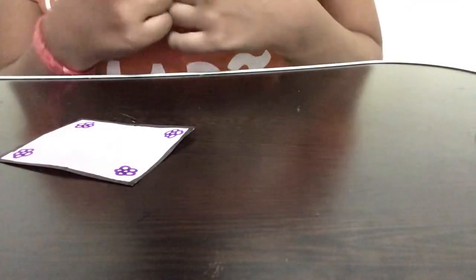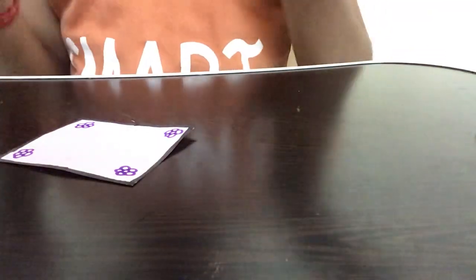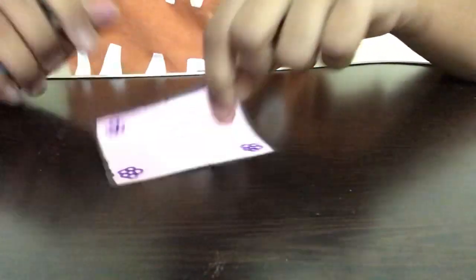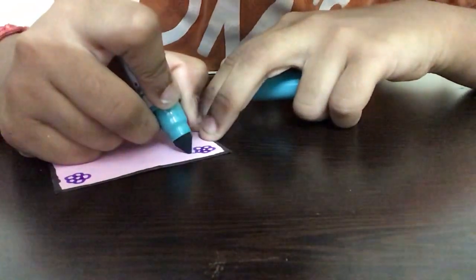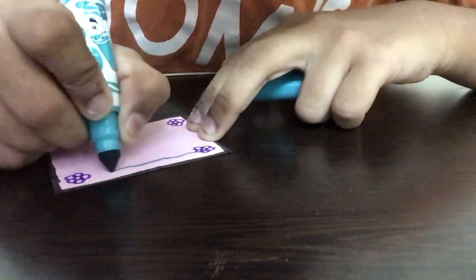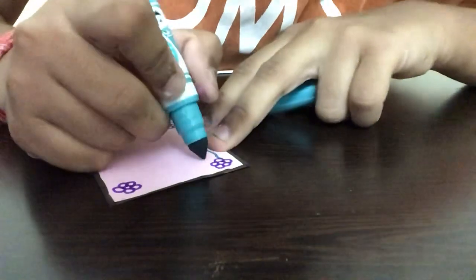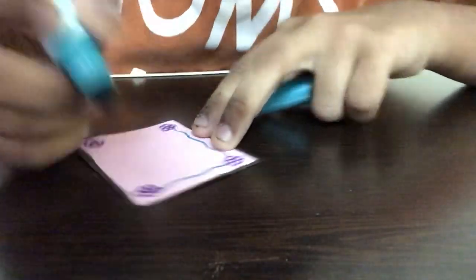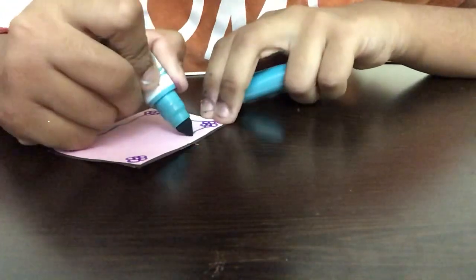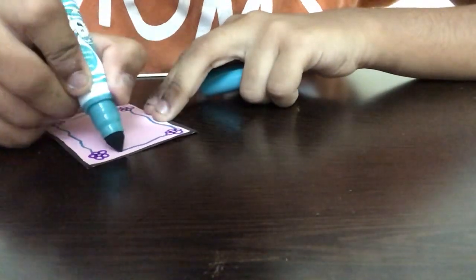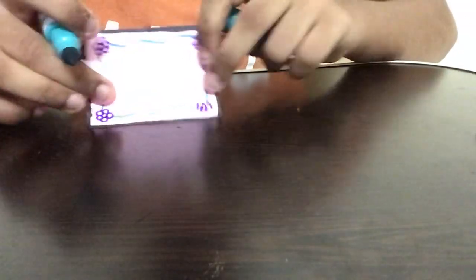Now after we complete this, I'm just going to be taking a blue marker. I'm just making it in my way. If you guys want, you can make it more realistic because most flowers are not purple. You can do it in any color you like. Now I'm going to be drawing some squiggly lines connecting these 2 flowers. And I'm going to be drawing one more over here connecting these 2 flowers, and one more over here connecting this one. You guys can draw this slowly. I'm just making it in a simple way as I said.